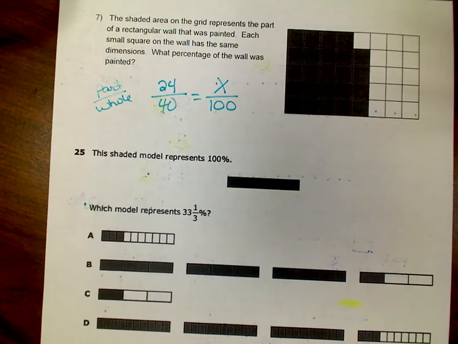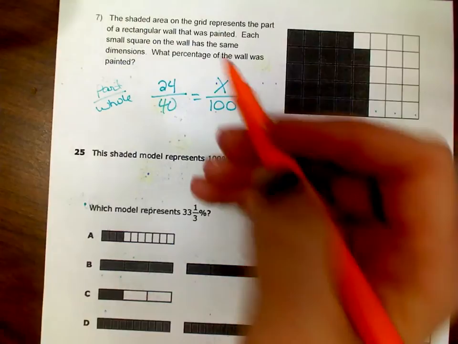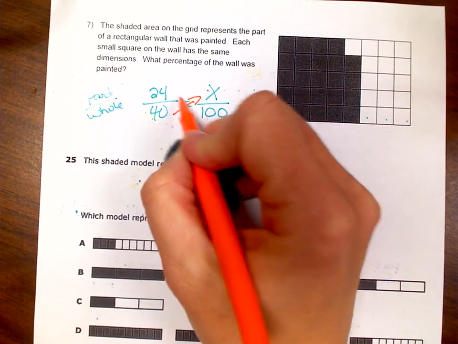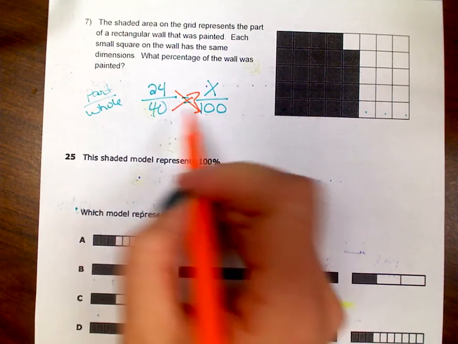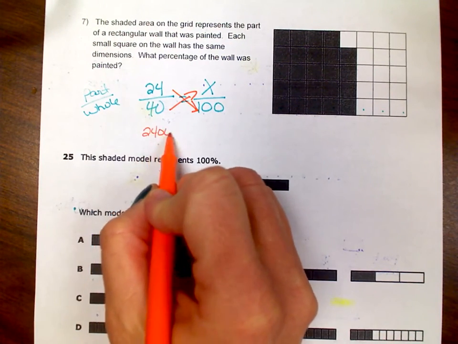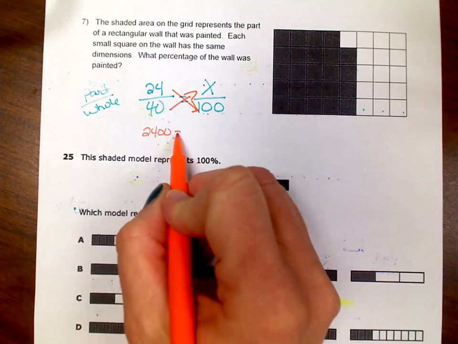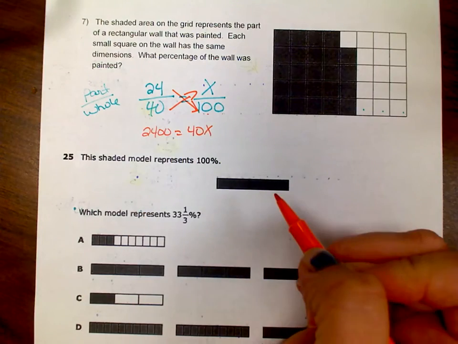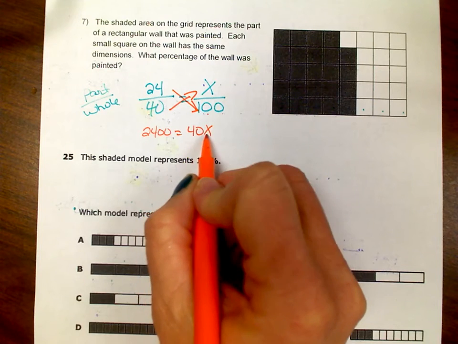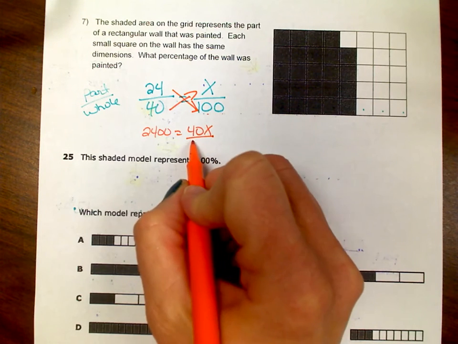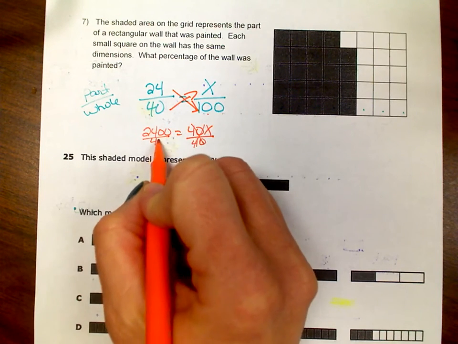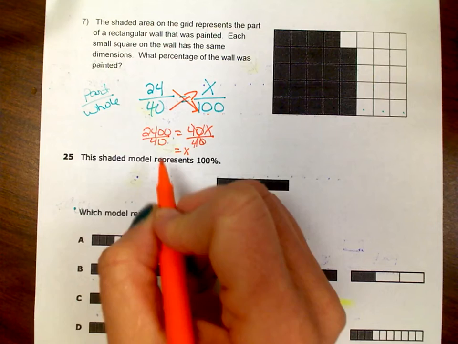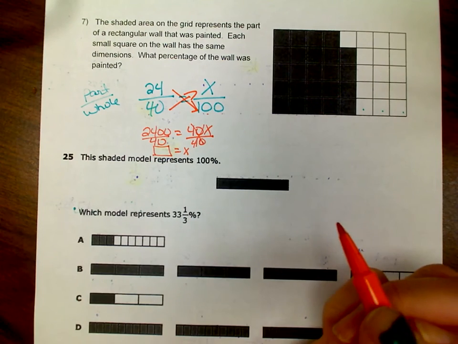So we can cross multiply, cross product. So again, the shortcut for multiplying by 100 is going to be 24 and add the 2 zeros for the 100 equals 40x. To get 40 off of x, divide by 40, so that's 1x, divide by 40. And then this will be your answer in a percent.